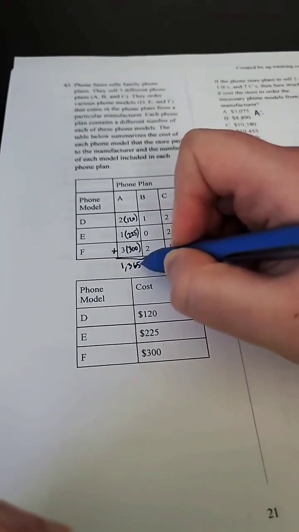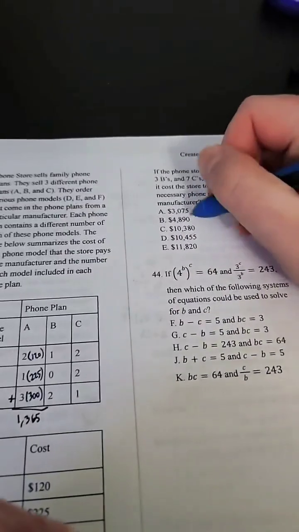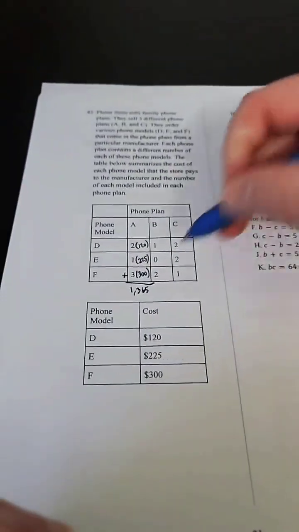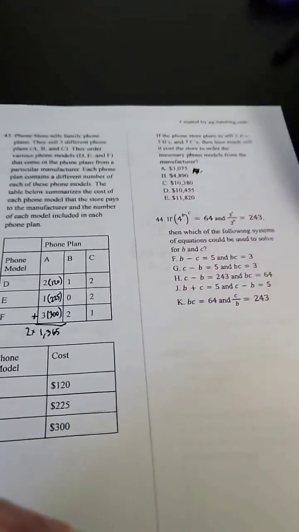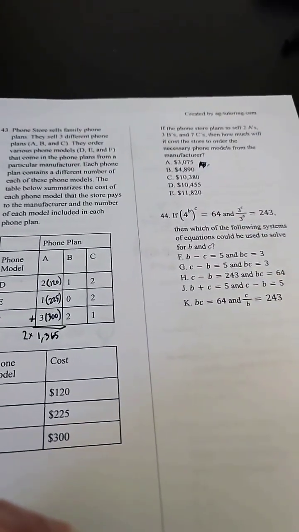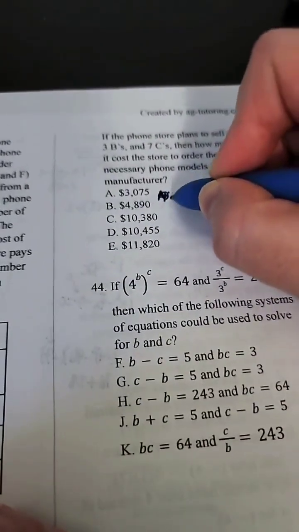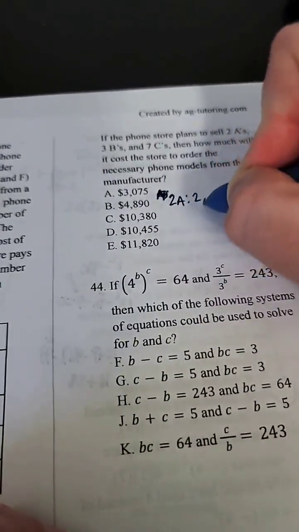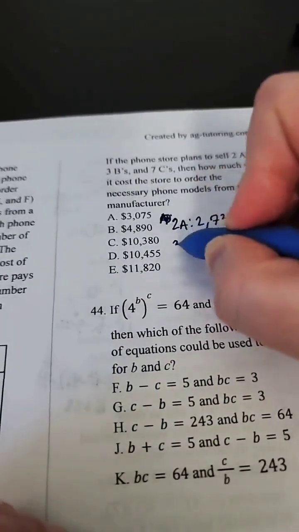So in one of the A phone plans, there's $1,365 that you spend. But remember, it's set up here that they're doing 2 A's. So if we want 2 A's, that's going to be 2 times that. If we do 2 times that, we're going to get $2,730. So 2A is $2,730. And then now we need to find what 3B is, 3 of the B's.